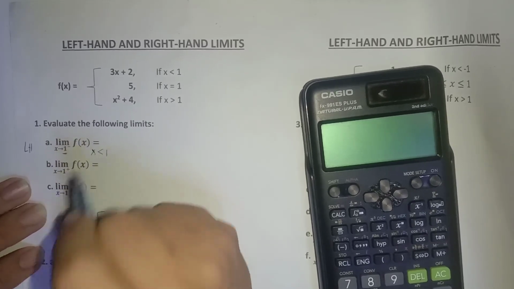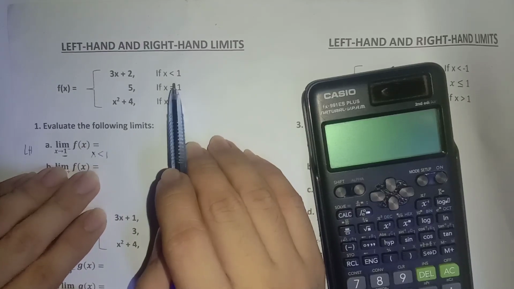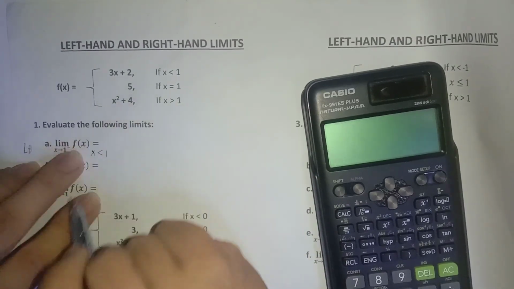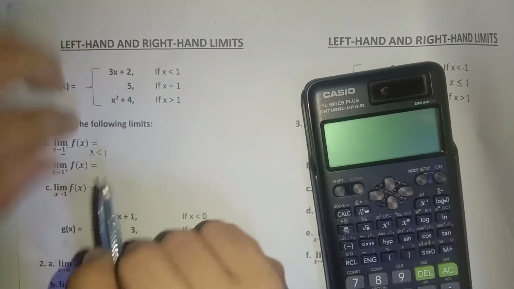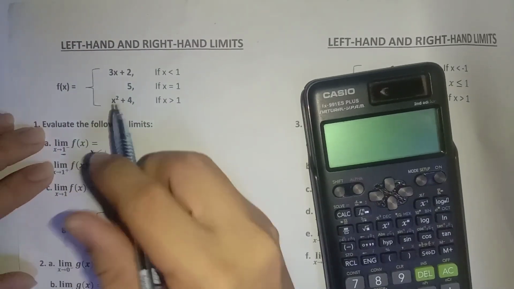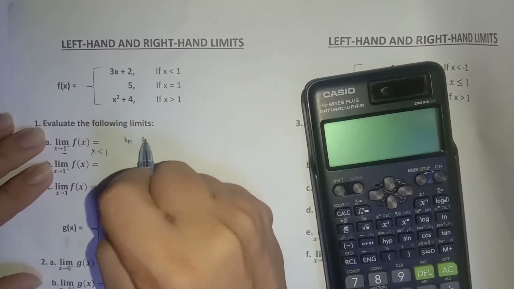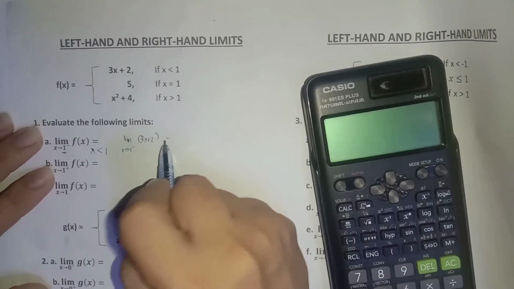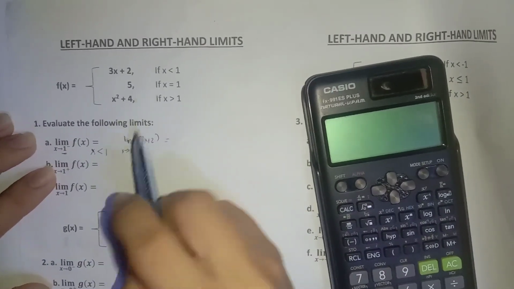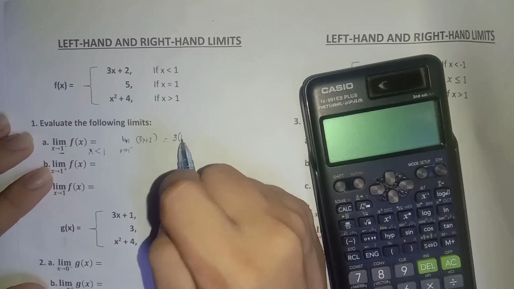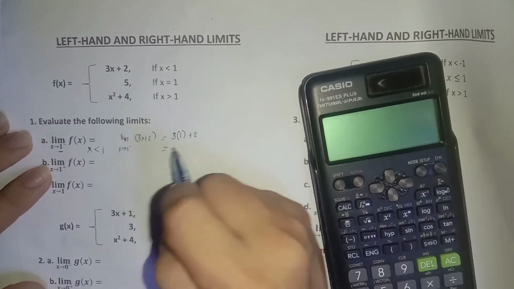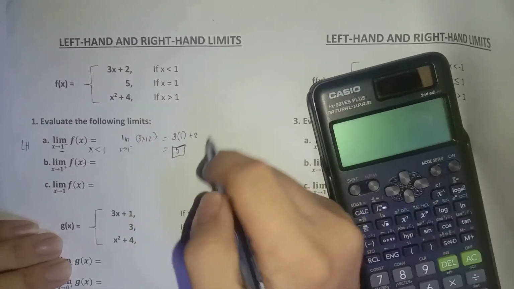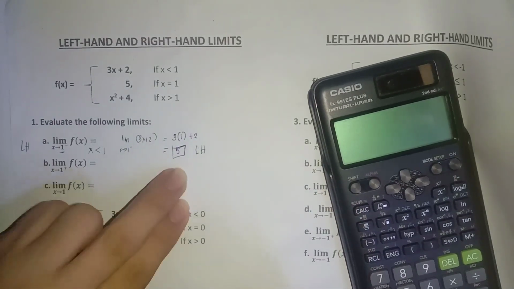Okay? So yung x approaches 1 negative, based on our condition, is the same as x is what? Is less than 1. So saan dito yung condition natin which is x is less than 1? Ito. And what is the function? 3x plus 2. That means the value of f of x is 3x plus 2. Ibig sabihin ng letter A, hahanapin natin yung limit ng 3x plus 2 as x approaches 1 negative. And then substitution, lahat ng x magiging 1. So we have 3 times 1 plus 2. 3 times 1 is 3 plus 2. We get 5, and this is our left-hand limit.